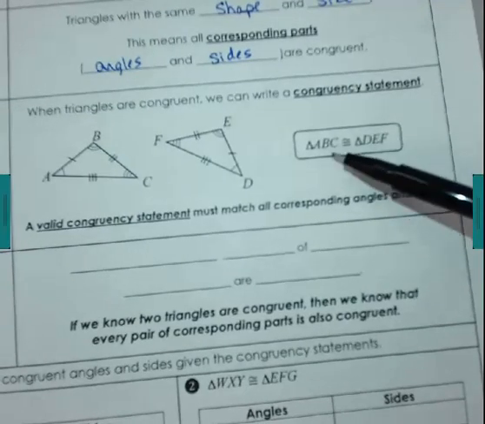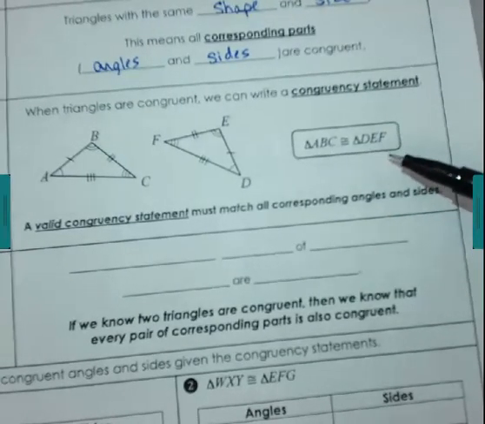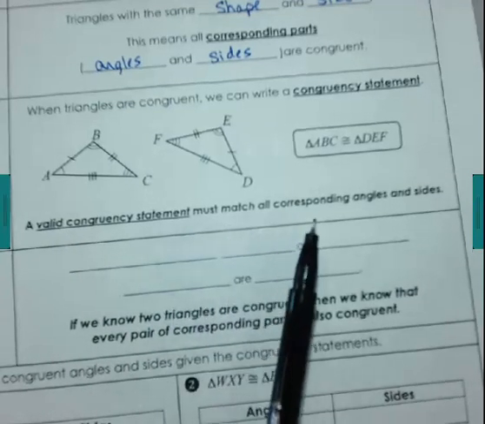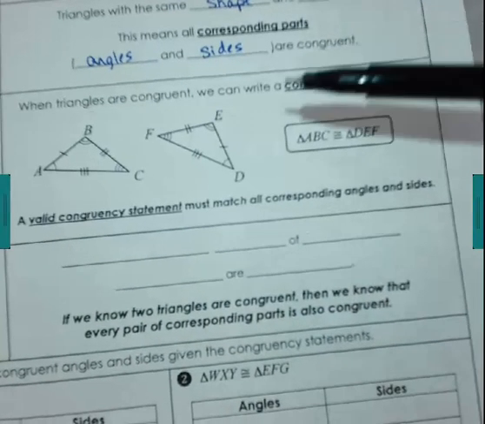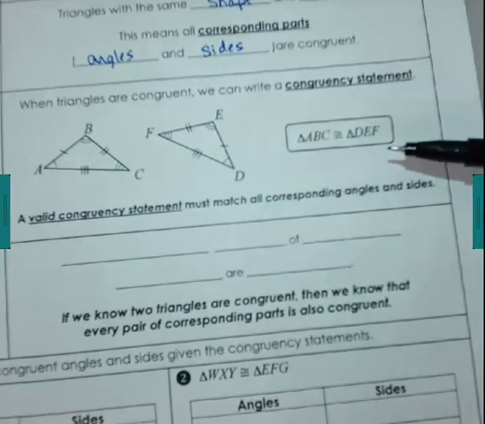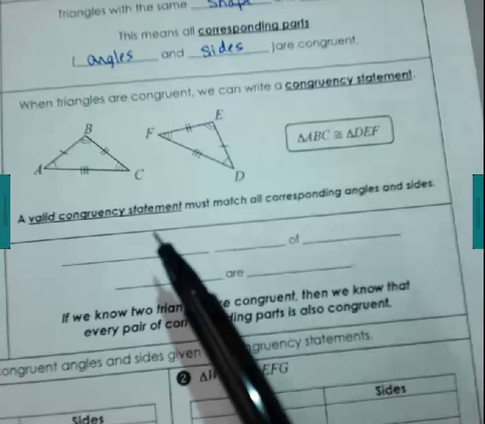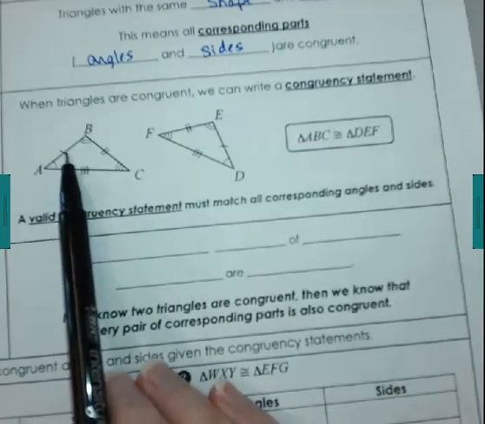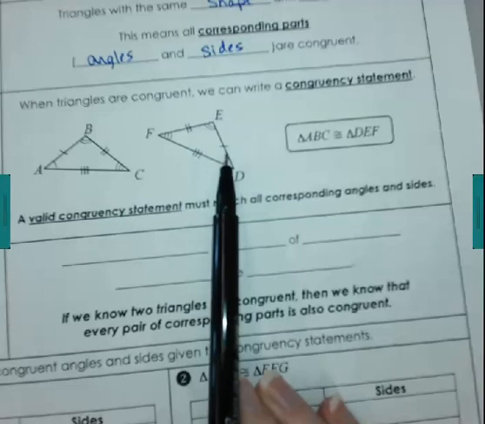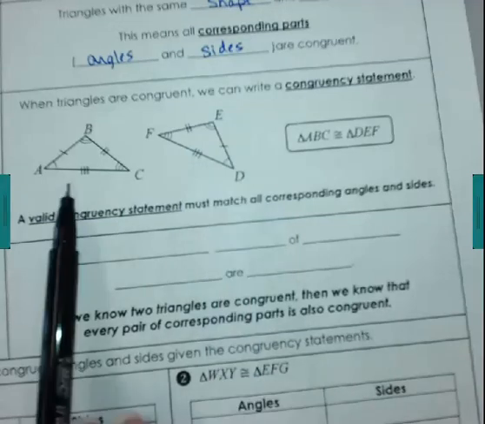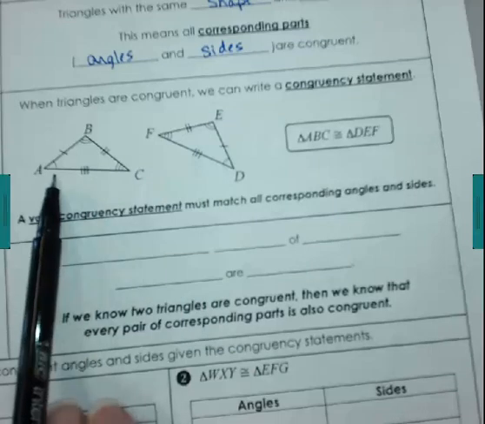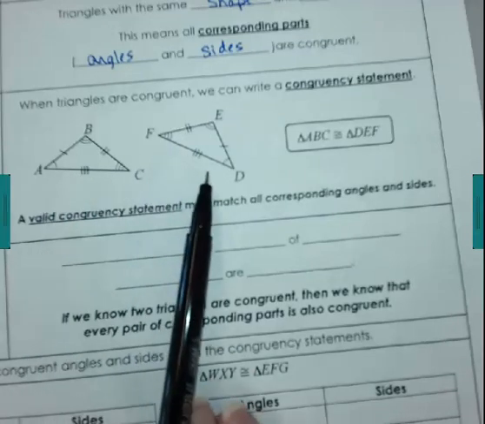It says that triangle ABC is congruent to triangle DEF. So a valid congruency statement must match all corresponding angles and sides. Here's where we need to look at the diagram of the triangle, and at where the letters are placed when we describe the triangle. For instance, on this triangle, AB has one congruency marking. Over here, ED has one congruency marking. Here, BC has 2, and EF has 2, and then AC has 3, and so does FD.